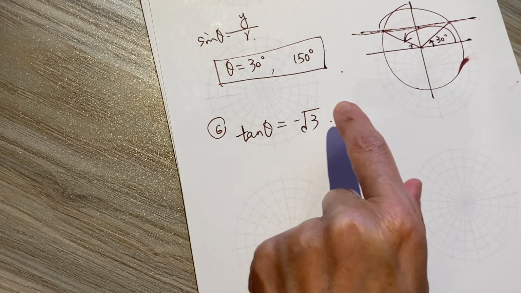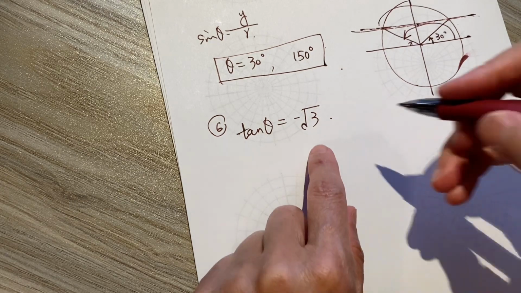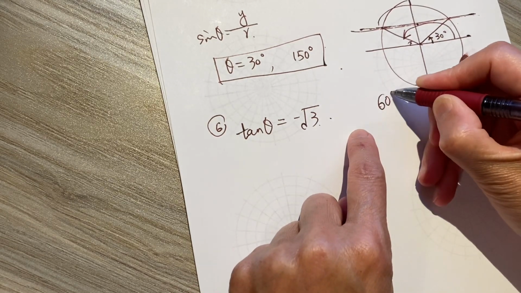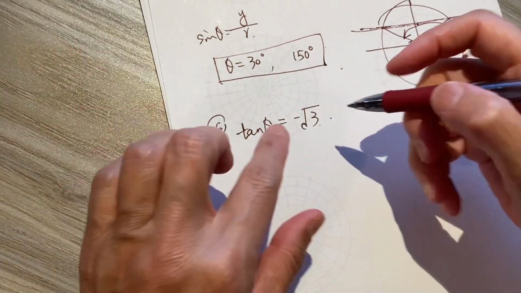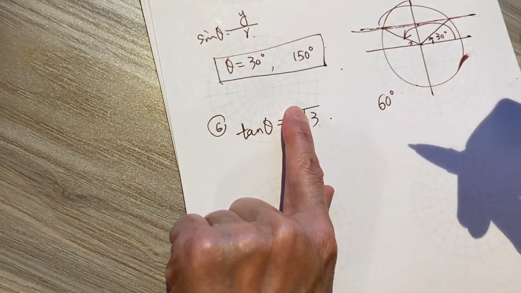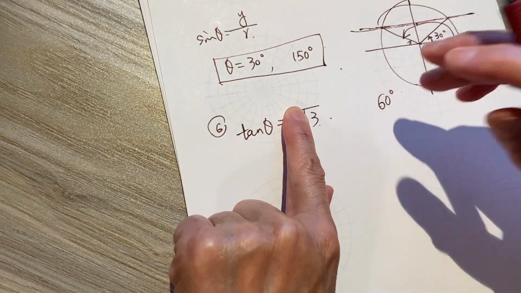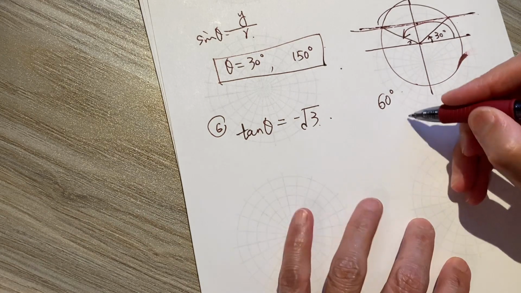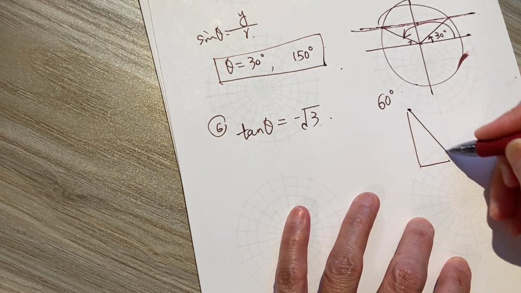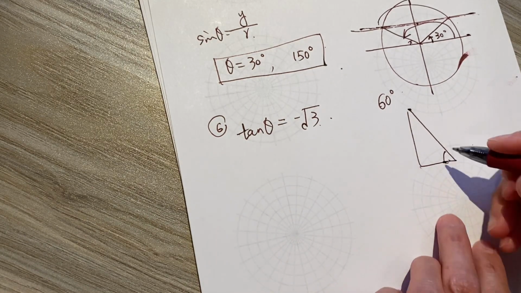When it's bigger than 1, it is bigger than 45 degree. So this one is 60 degree. I'm not saying positive or negative. I just see this number and I can roughly in my mind get an image.